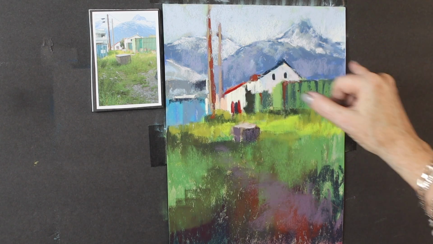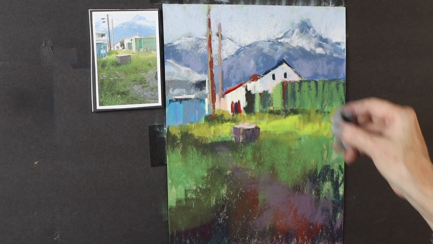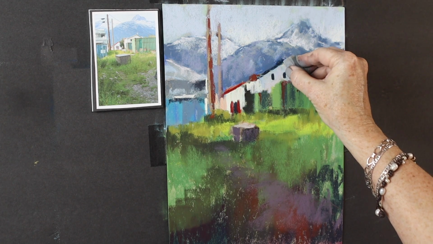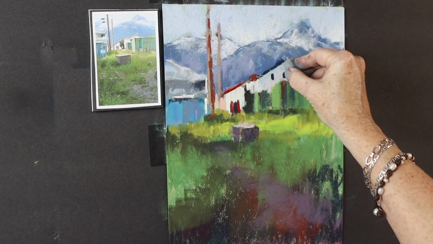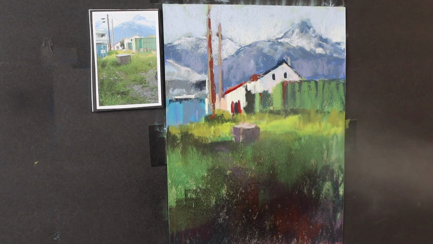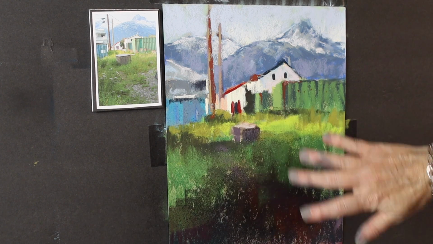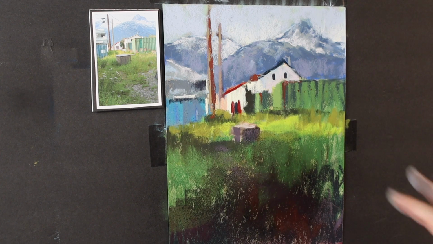I'm looking at this, I am going to have to correct this mountain shape, make it more interesting, and I think what will help is adding this little chimney. That's going to help break up the shape a little bit more. Now what I'm going to do is I'm going to spray some Workable Fixative on the foreground. I want to darken the foreground. I want the foreground to be darker and more mysterious so that you are drawn back into the light. So let's let that dry for just a minute.